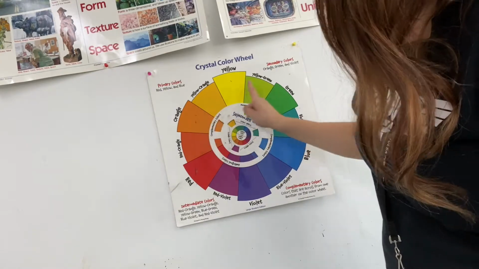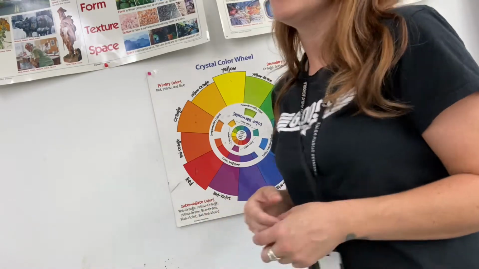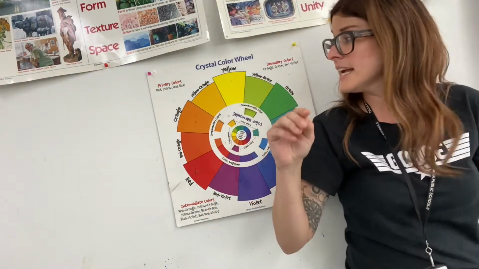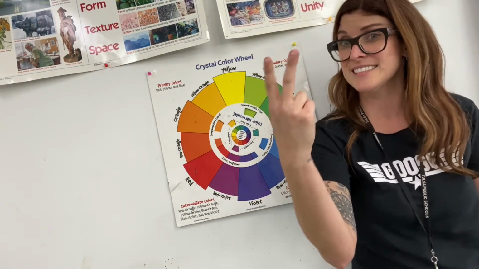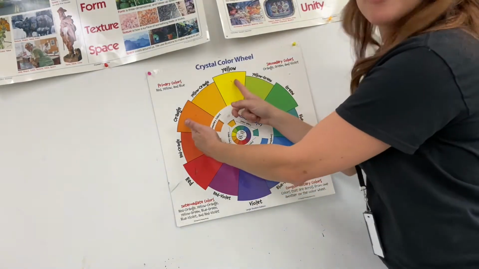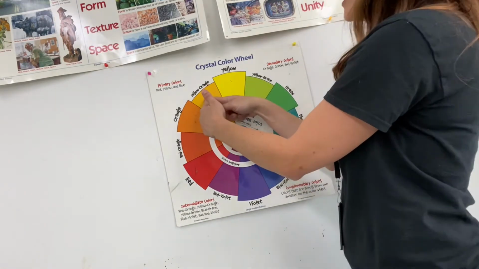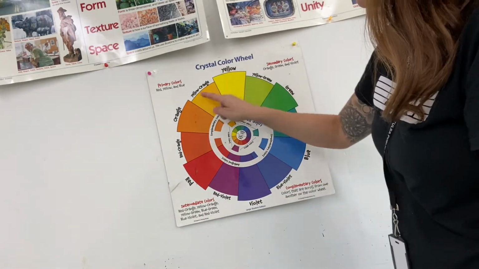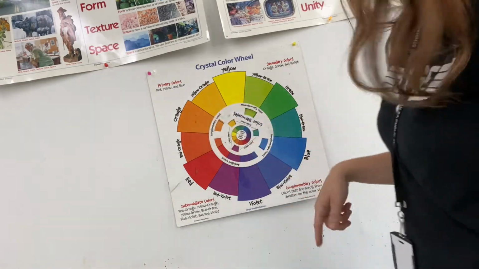These other colors are called tertiary colors. Tertiary is a word that comes from a Greek word meaning third. And so primary's first, secondary second, tertiary's third. So if I mix a secondary and a primary, if I mix orange and yellow, I'm gonna get yellow-orange. Yellow and green, I'm gonna get yellow-green. The primary color always has the first name, and the secondary color always has the last name of tertiary colors.